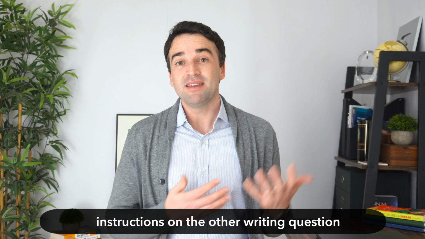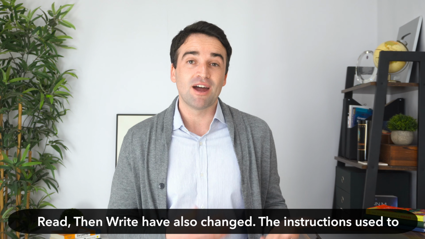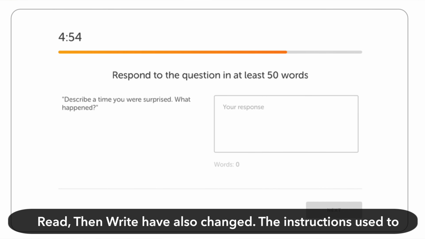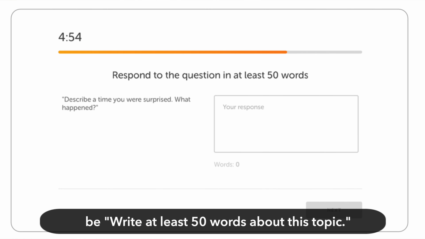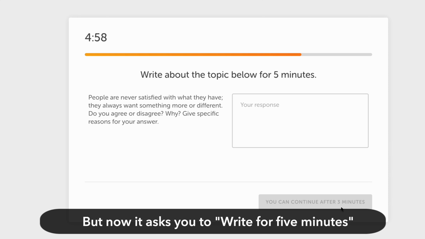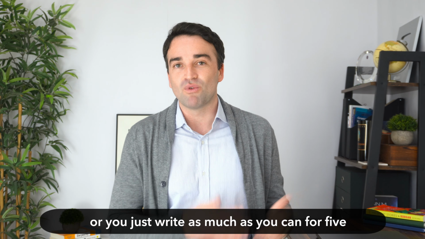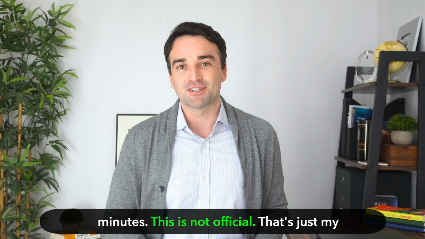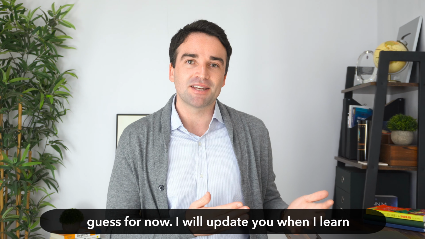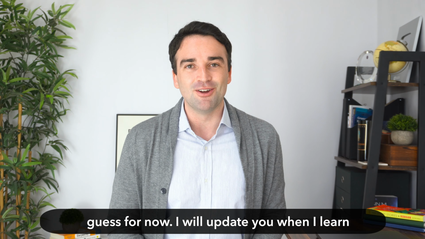The instructions on the other writing question, read then write, have also changed. The instructions used to be write at least 50 words about this topic, but now it asks you to write for 5 minutes. I guess that the minimum word limit of 50 has gone and you just write as much as you can for 5 minutes. This is not official, that's just my guess for now. I will update you when I learn for sure.